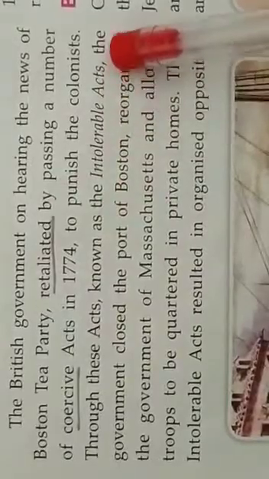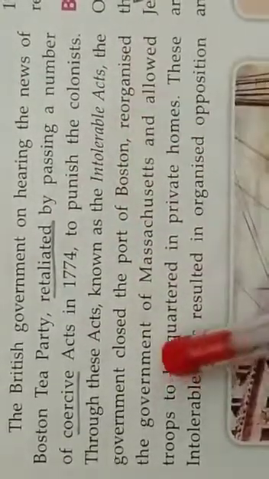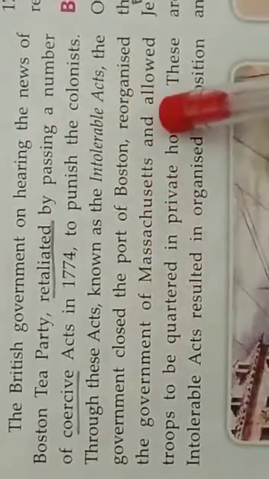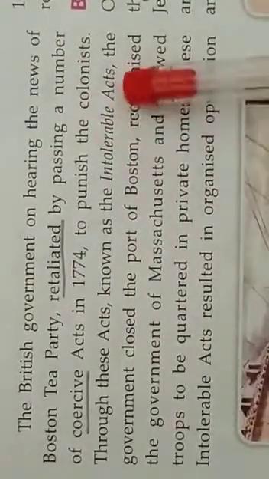Through these acts, known as the Intolerable Acts, the government closed the port of Boston, reorganized the government of Massachusetts, and allowed troops to be quartered in private homes. They were called the Intolerable Acts because they could not be tolerated.